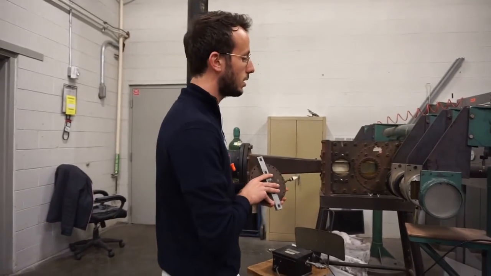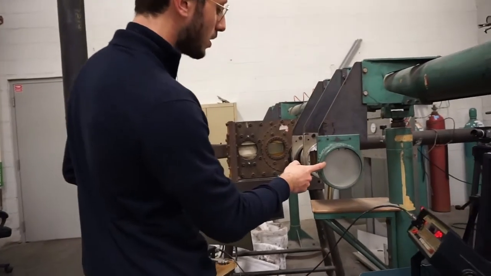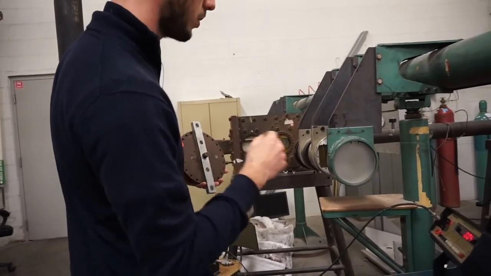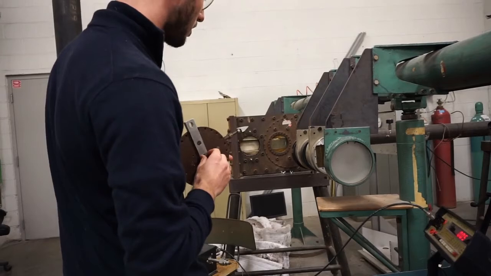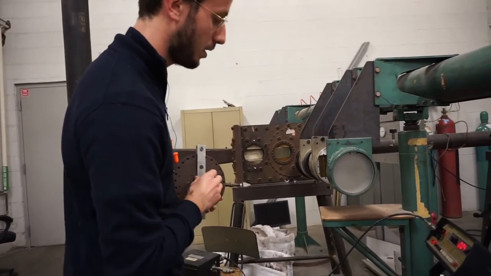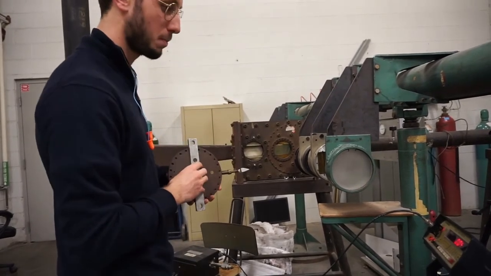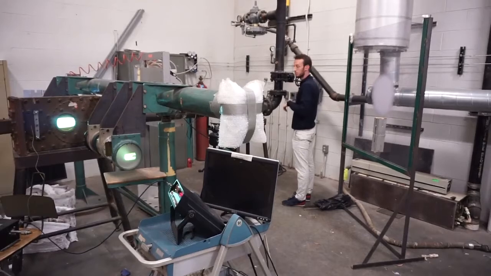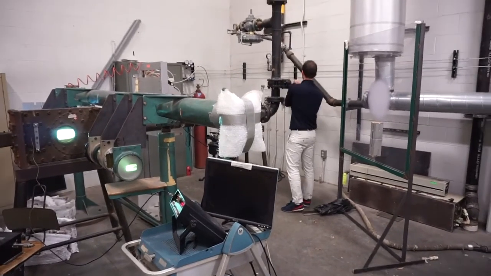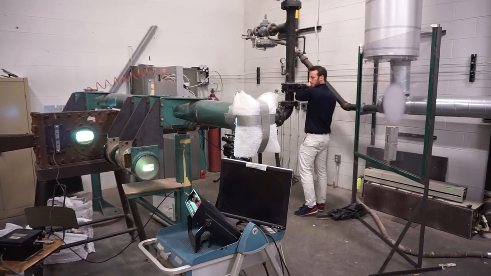We'll see the oblique shock on this screen. You'll see different colors for the shock, which correspond to the change of density inside the test section. Okay. And now we're increasing pressure to 14 psi.